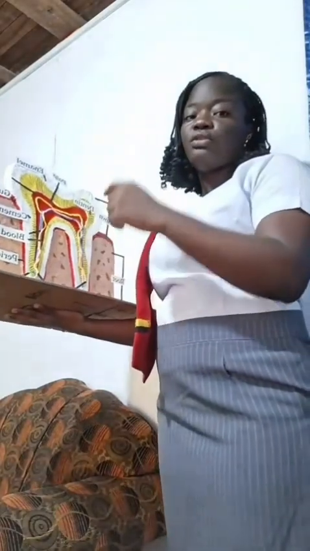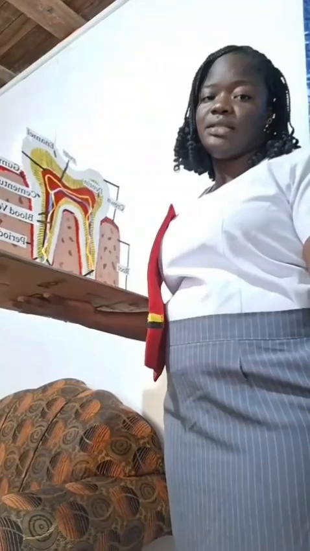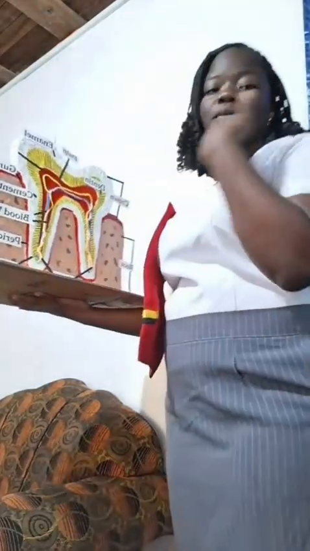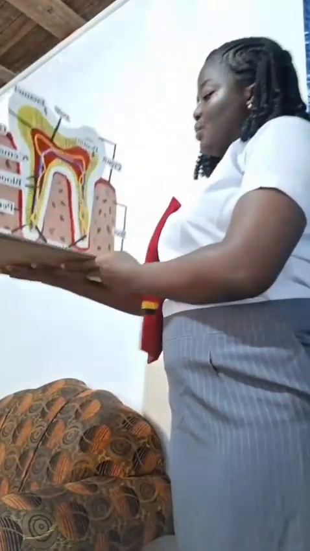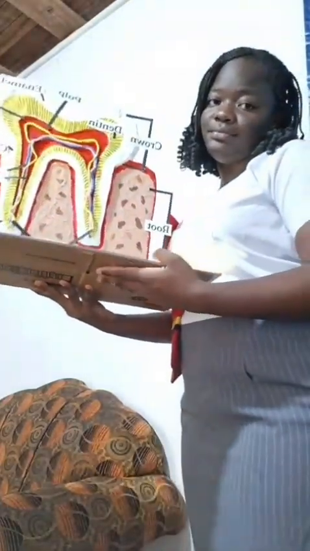Now we know that the crown is the top part of the teeth. That's why it's called the crown, because it protects your teeth, right? And we have the root here at the bottom, which is inside of your mouth, right? So this is our tooth that we did.